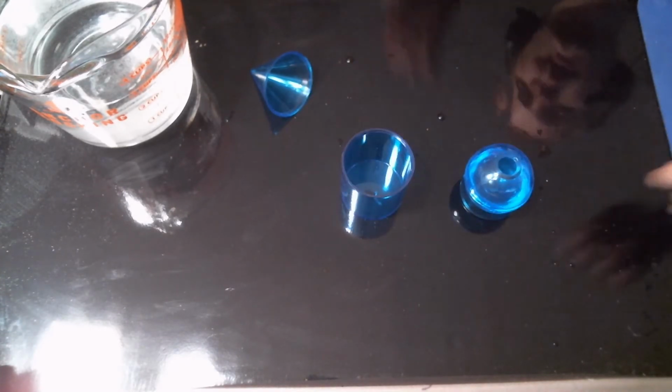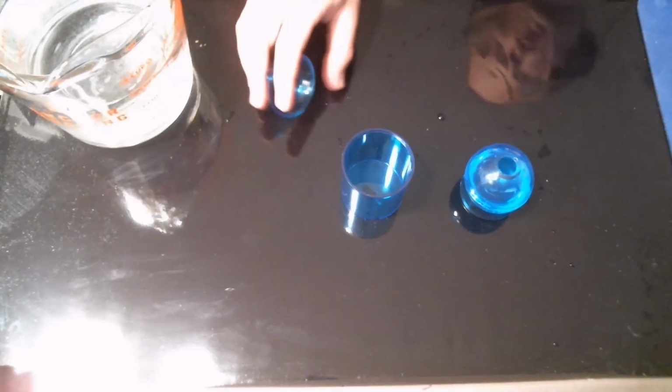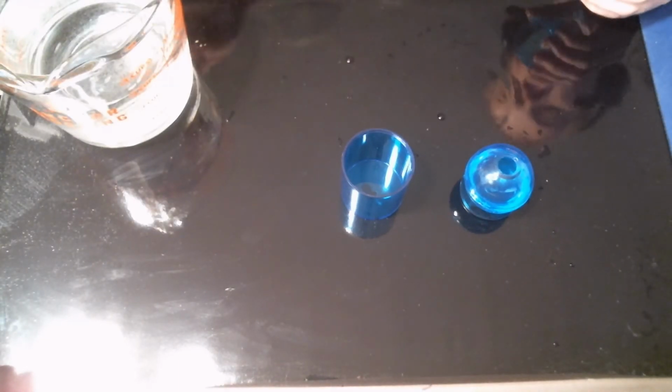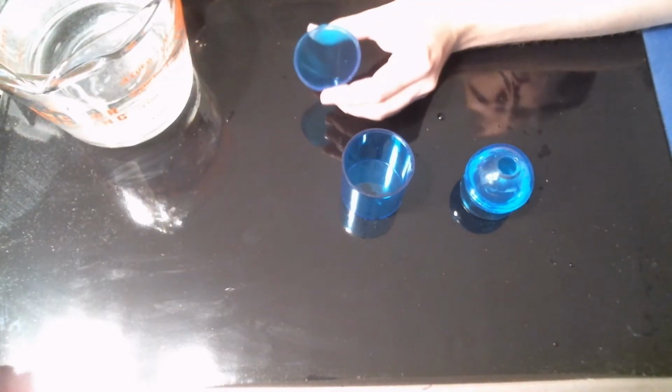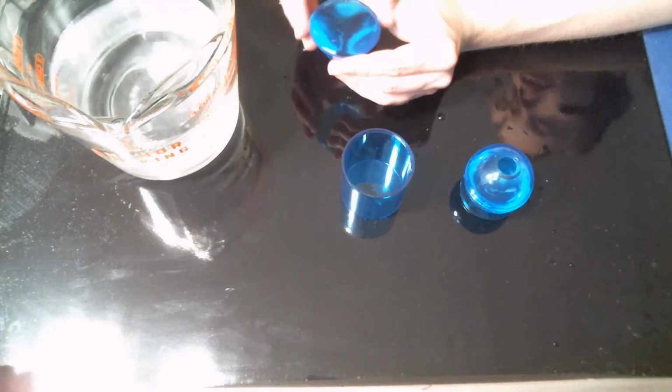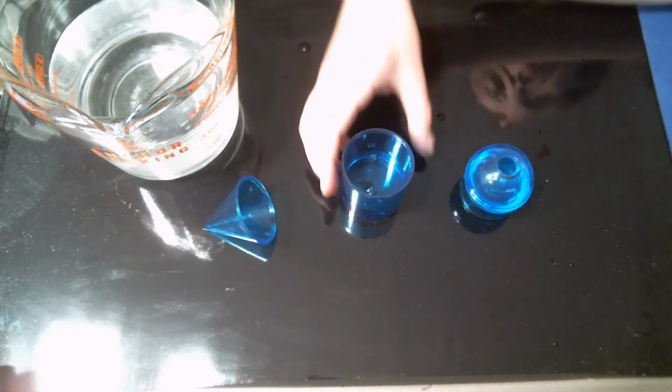Okay, so we now have that poured in. The one cone is in there. So let's put in another cone and see what happens. So again, I'm just going to pour this into the cylinder to make it a little bit easier to pour.